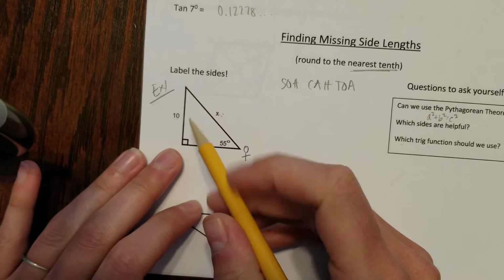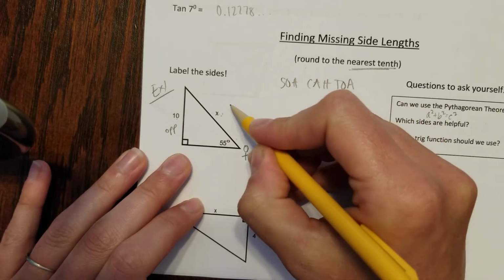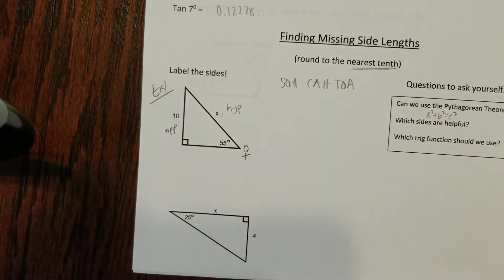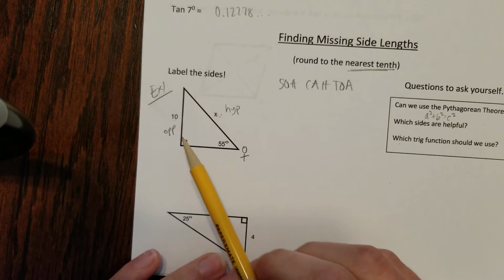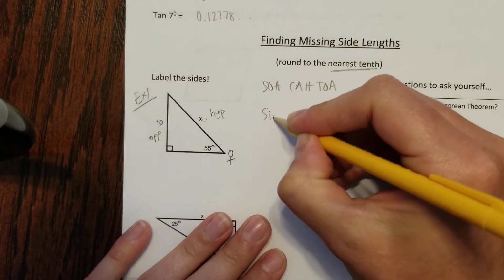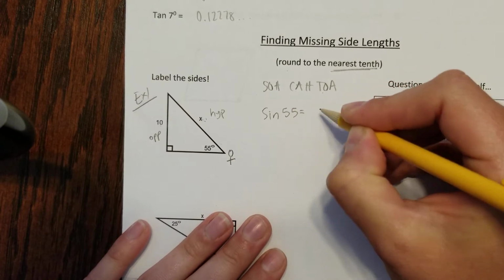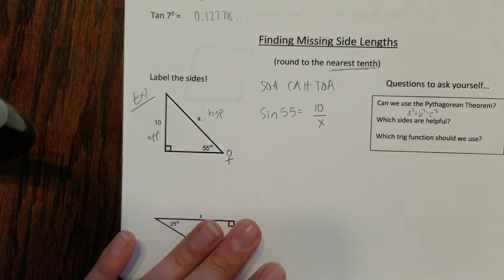So 10 is the opposite side. X is the hypotenuse. Awesome. So which trig function, sine, cosine, or tangent, uses opposite and hypotenuse? All right, so that's sine of 55 equals 10 over x. Opposite on top, hypotenuse on the bottom.